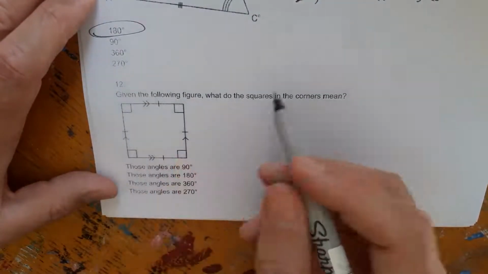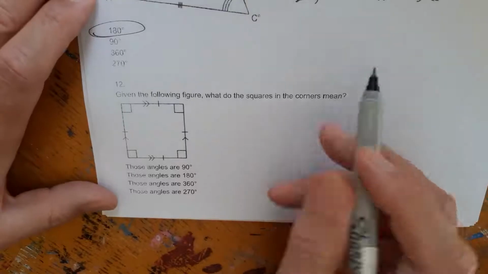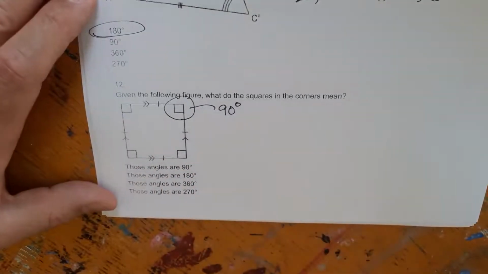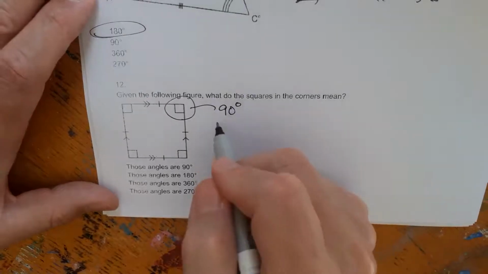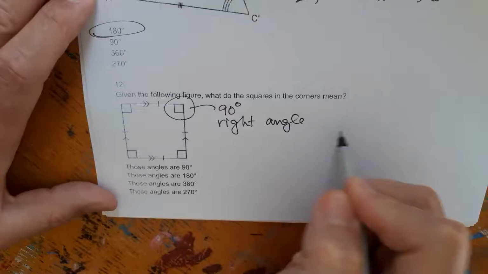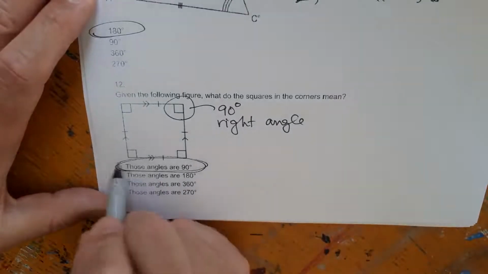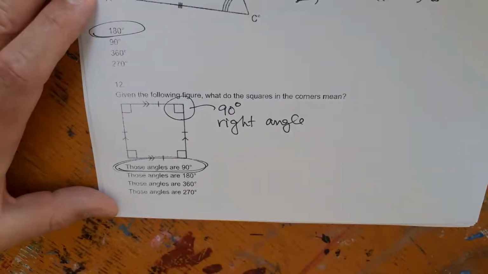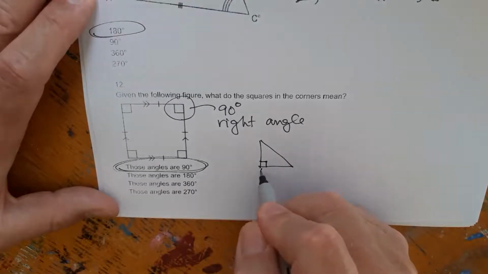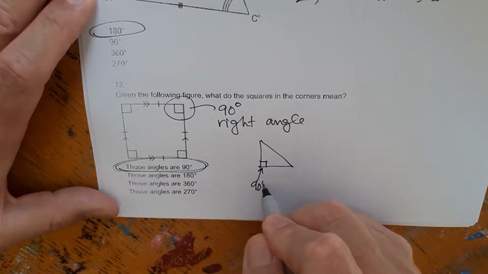So given the following figure, what do the squares in the corners mean? See the square? It means that the measure of that angle is exactly 90 degrees, otherwise known as a right angle. Right? So those angles are 90 degrees. That's what they mean. And so if I draw a triangle for you like this and put a square down here, what's it mean? This angle is 90 degrees.